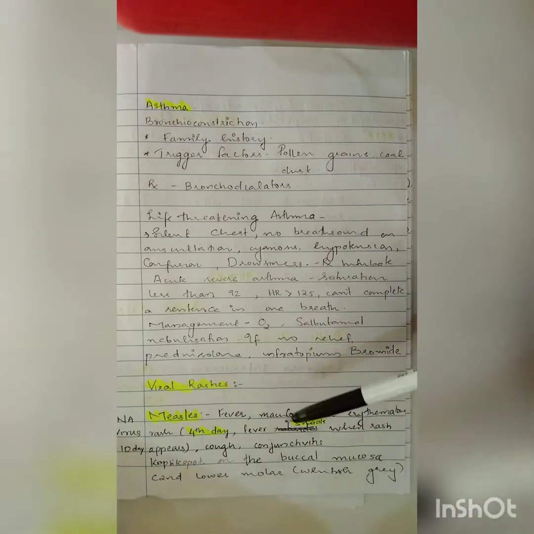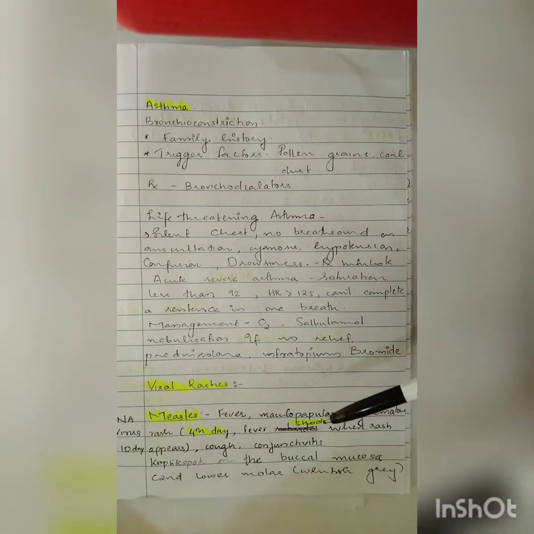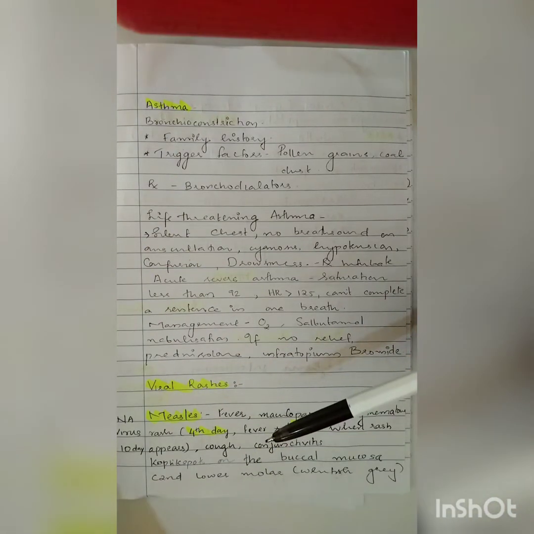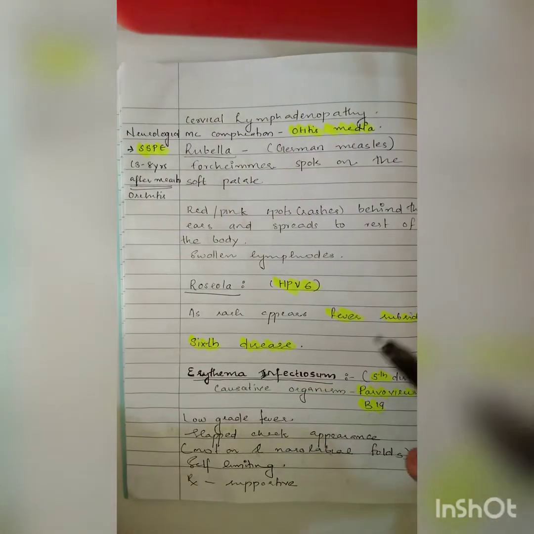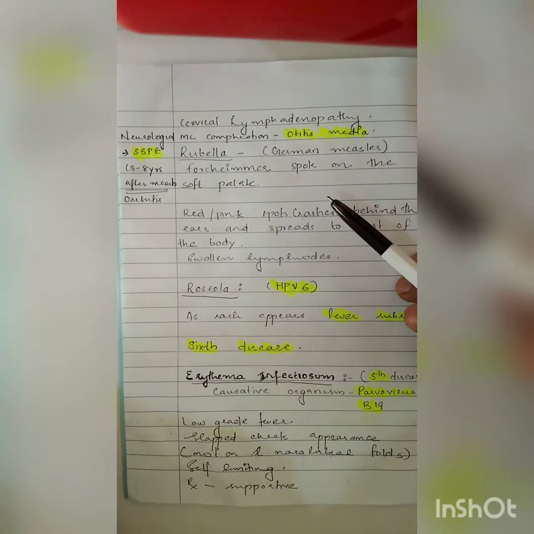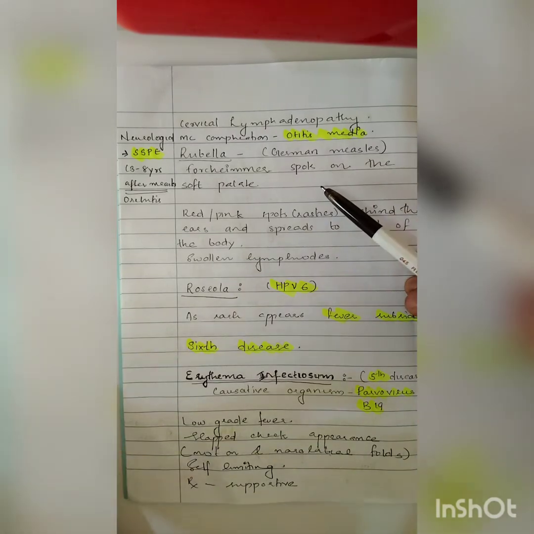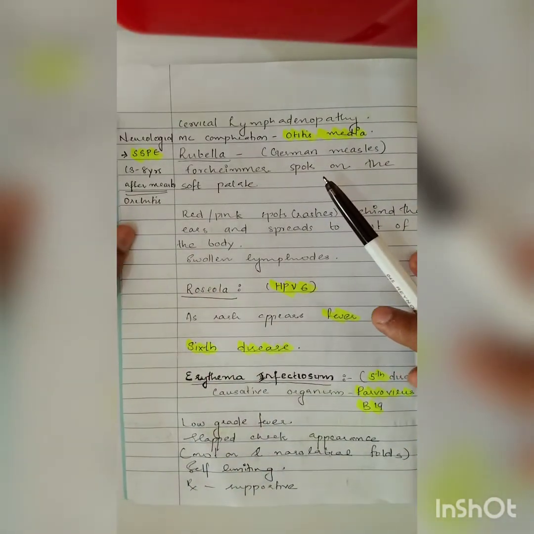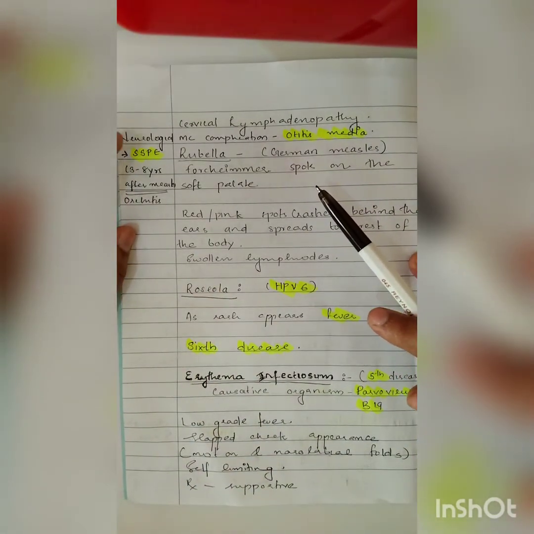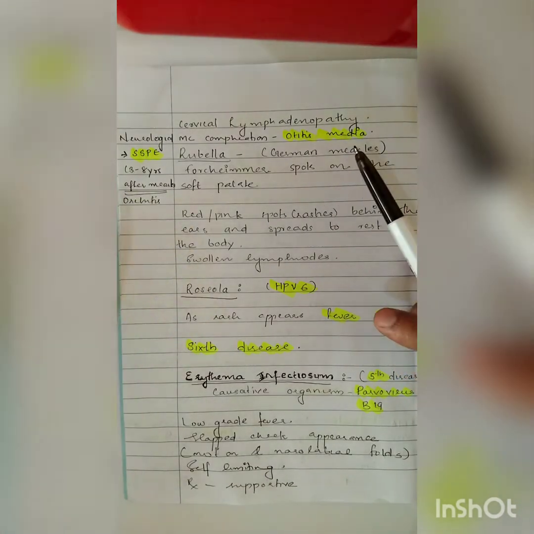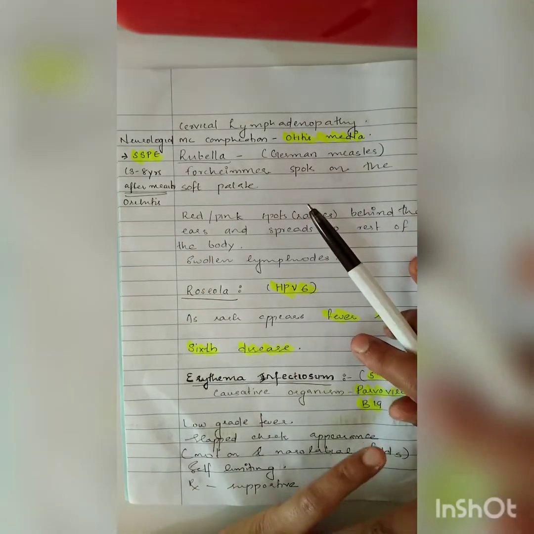Koplik spots, that is whitish grey spots, can be seen on the buccal mucosa, mainly near the second lower molar tooth. It is caused by an RNA virus and the incubation period is 10 days. Cervical lymphadenopathy can be seen, and the most common complication of measles is otitis media. The neurological complication is subacute sclerosing panencephalitis. It usually appears 3 to 8 years after the measles. In adults, orchitis can be seen as a complication.